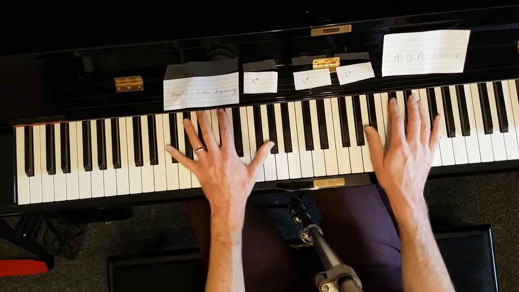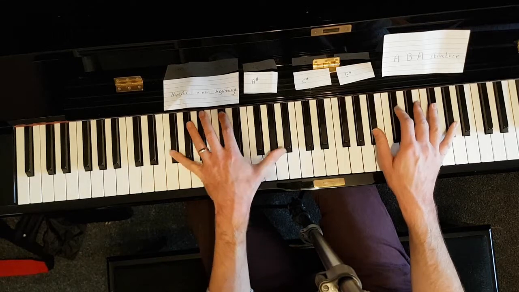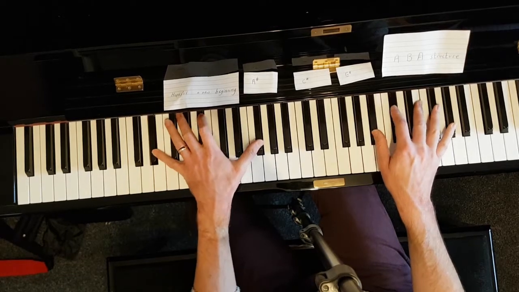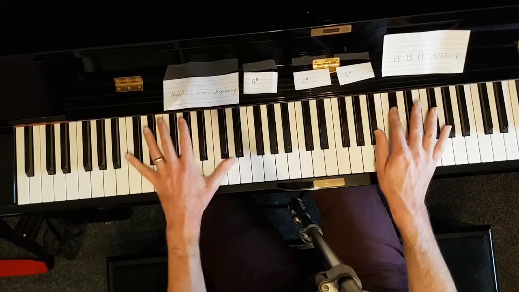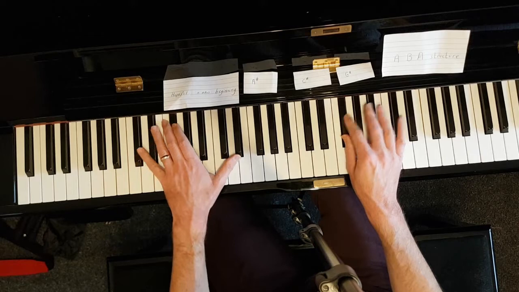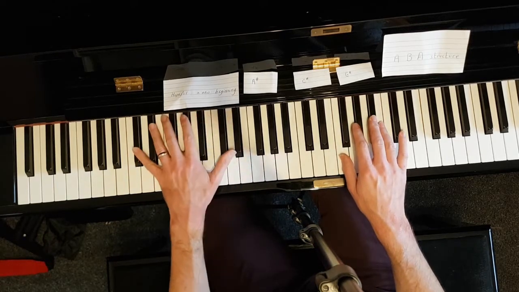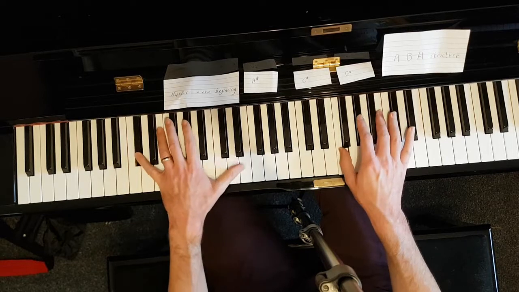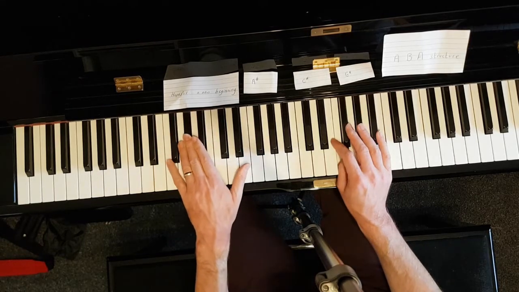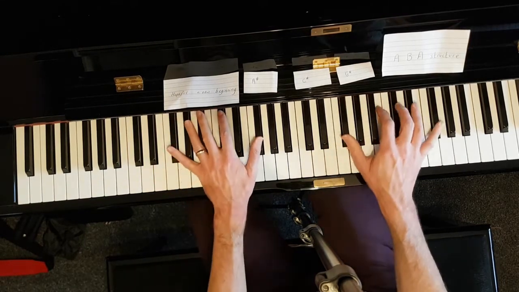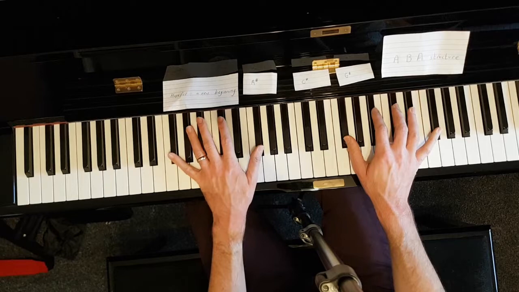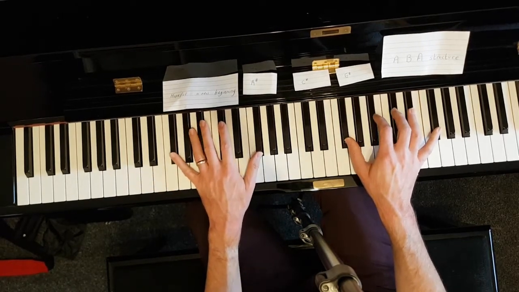Repeat that. So then, now, so in that first section, if you think of F sharp major as chord 1, so say for example we're in F sharp major.